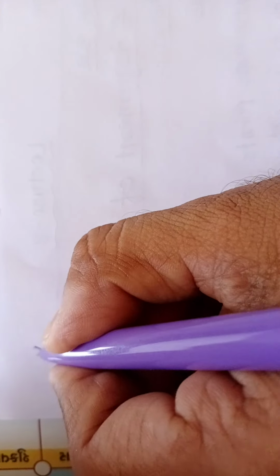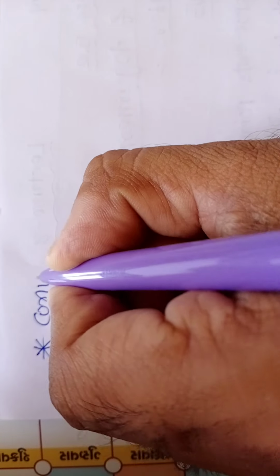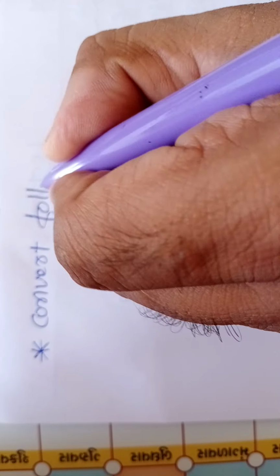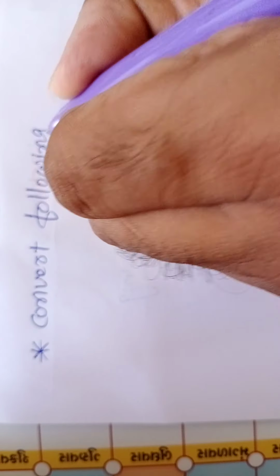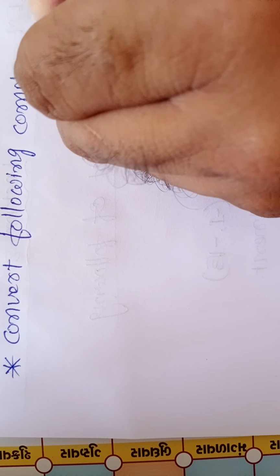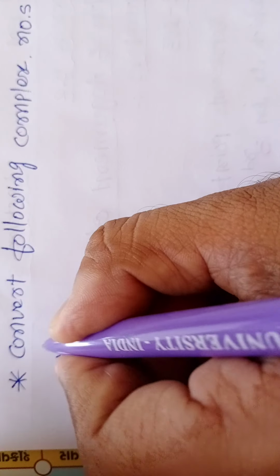Now convert the following complex number into polar form.